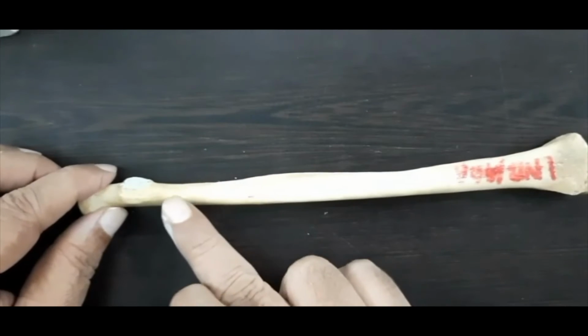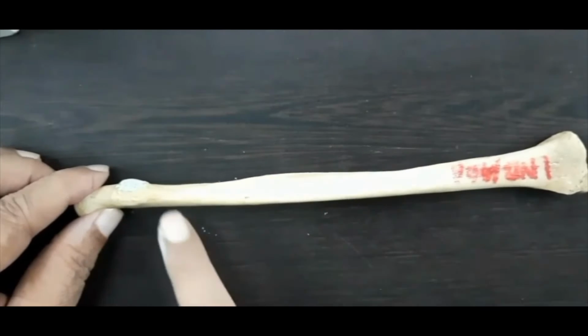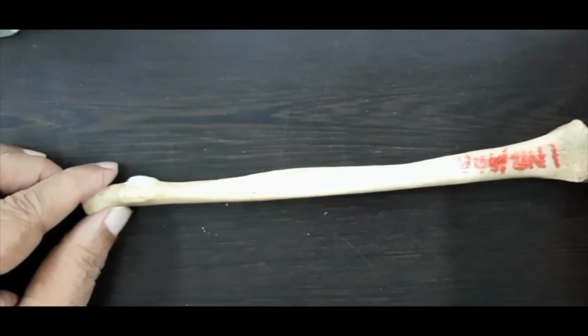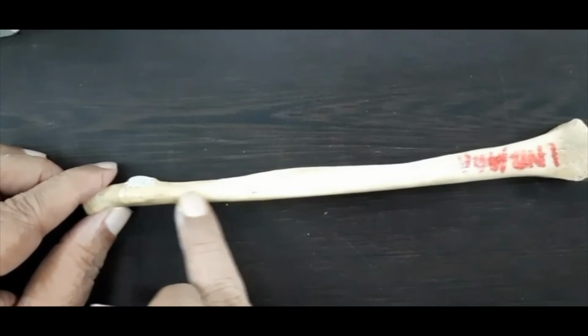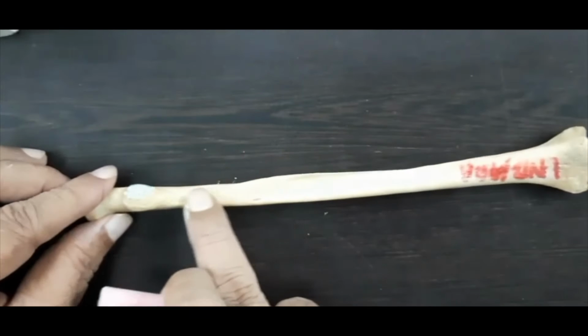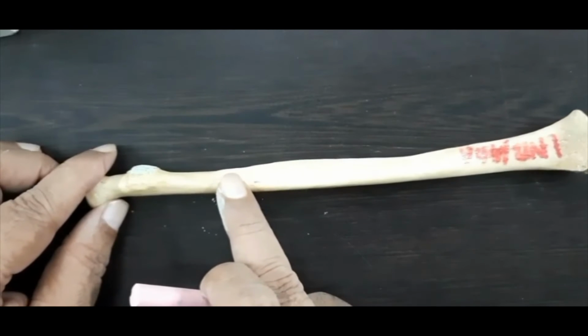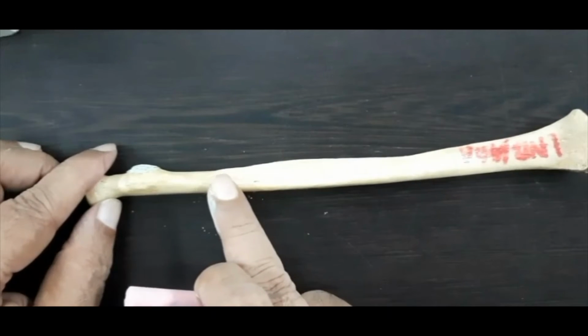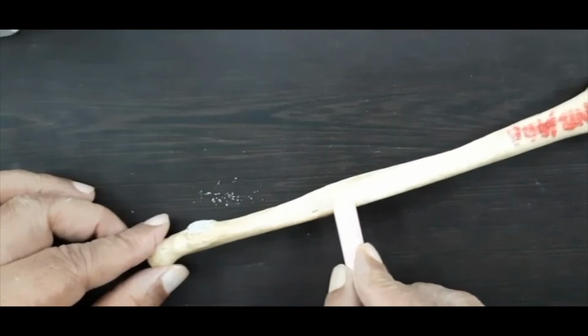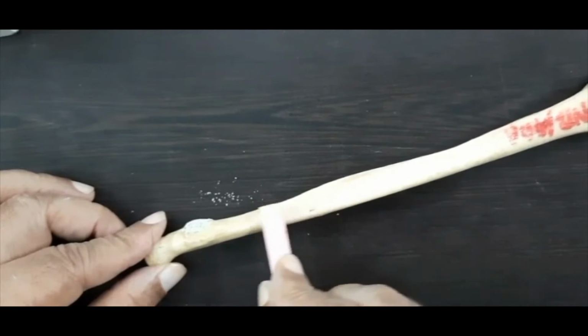Then if you see the attachments on the anterior surface, this is the anterior part. In the upper part of the anterior border, which is the rounded border, there is the attachment of the muscle called Flexor Digitorum superficialis, in the upper half of this anterior part.